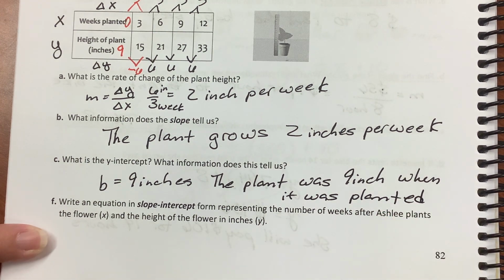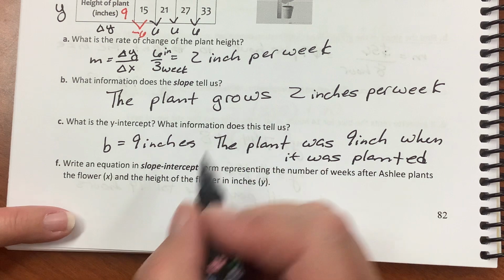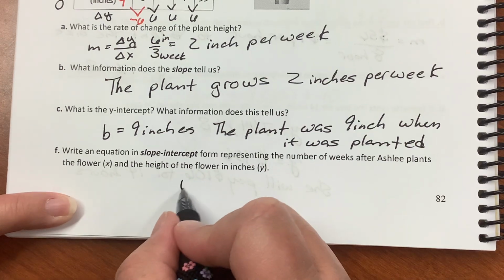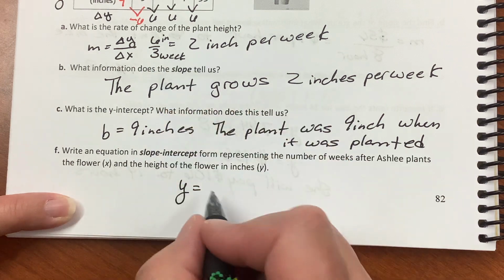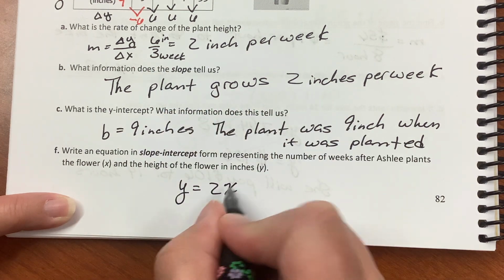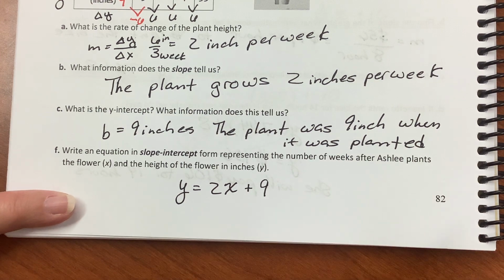Write an equation in slope-intercept form representing the number of weeks after Ashley plants the flower and the height of the flower in inches. So y equals, the slope is m, 2x, plus the 9 inches it was when it started.